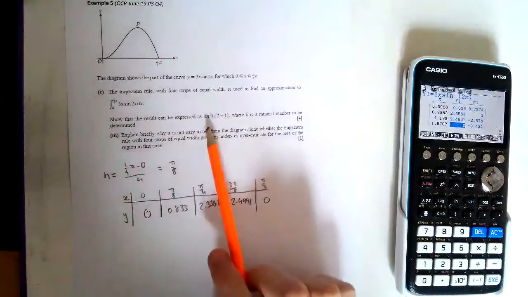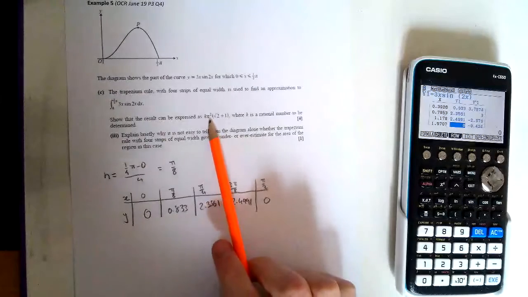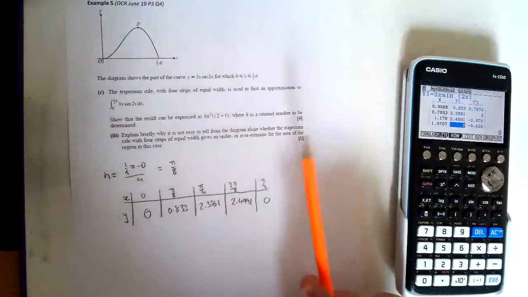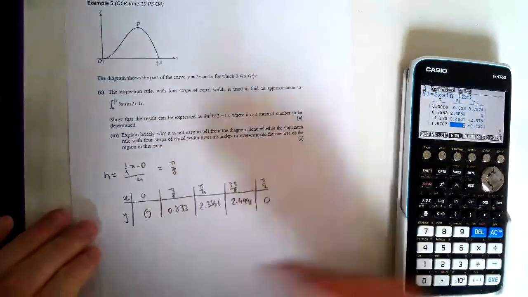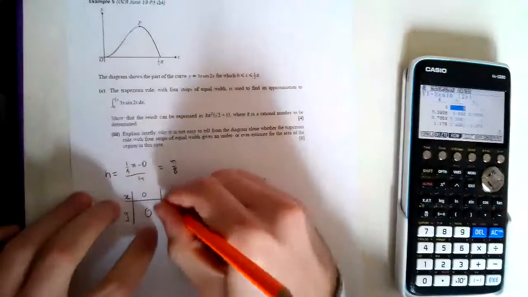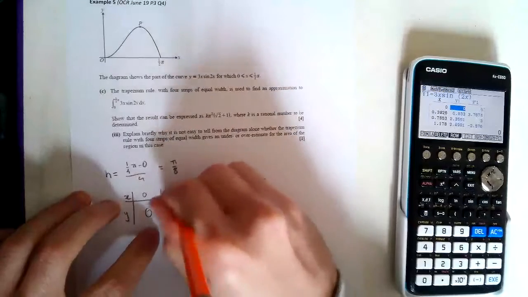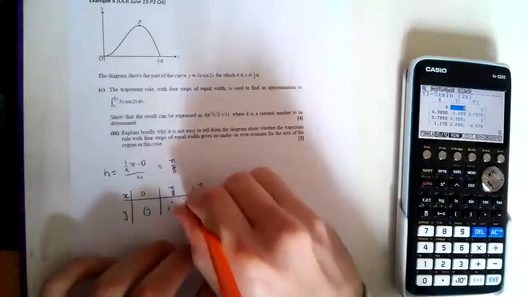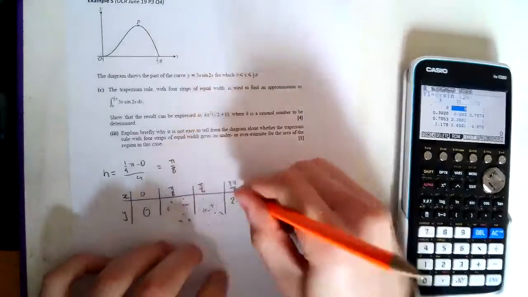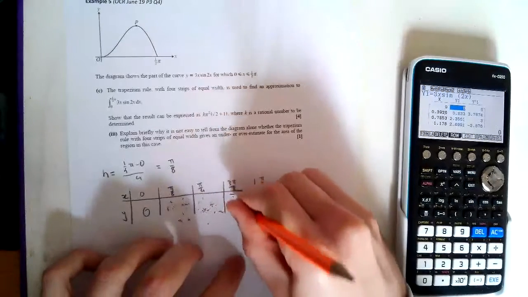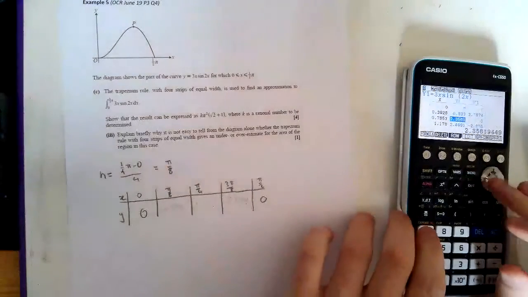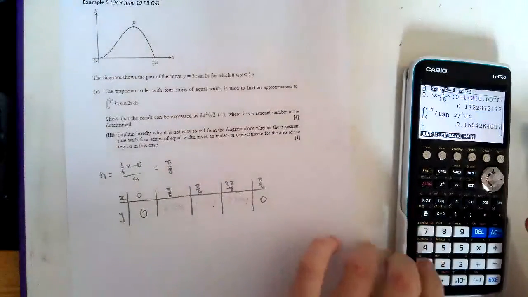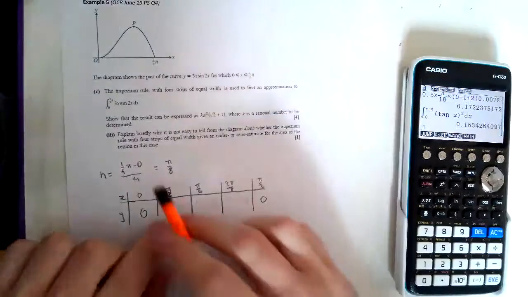Show that the result can be expressed as k pi squared. Didn't read the question. So it needs to be written in exact terms, which means I need to actually work these out. This table mode always gives decimals, so I'm going to go into the run mode, the normal mode, and type in pi over 8 into that.